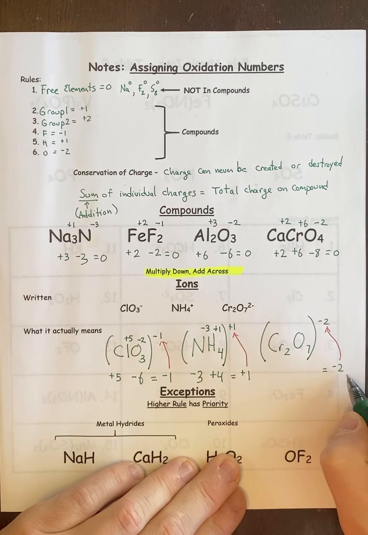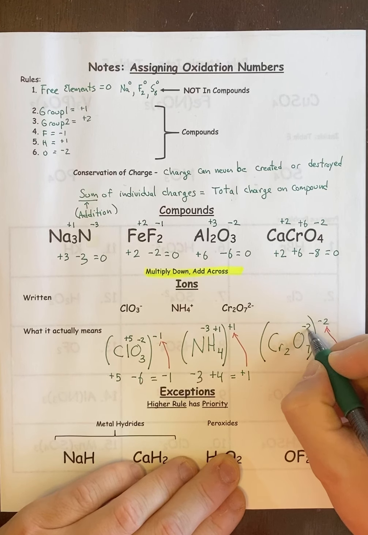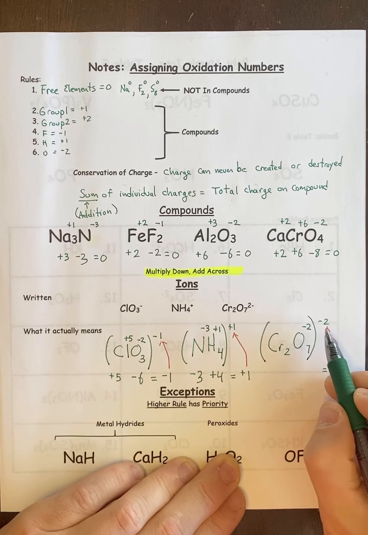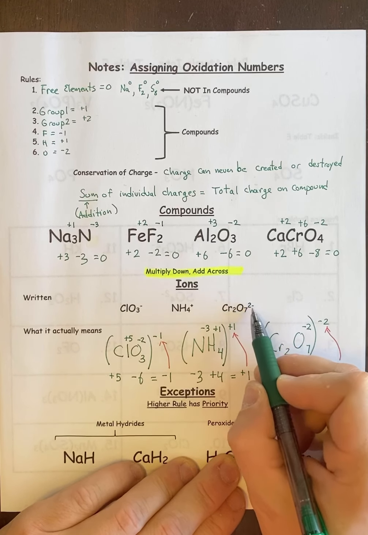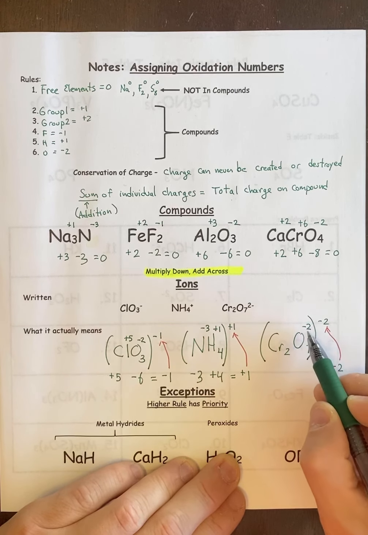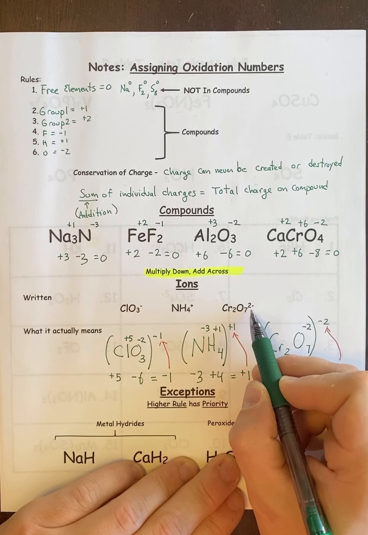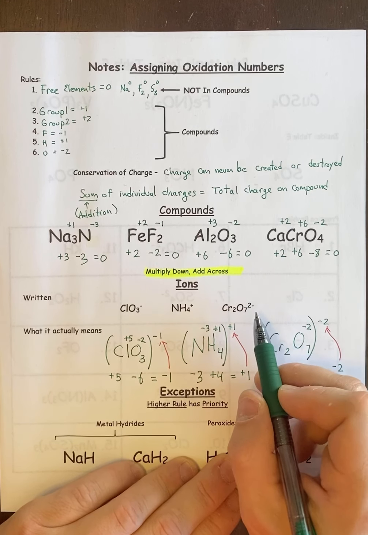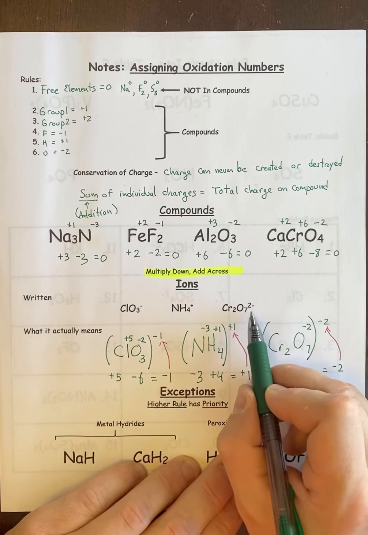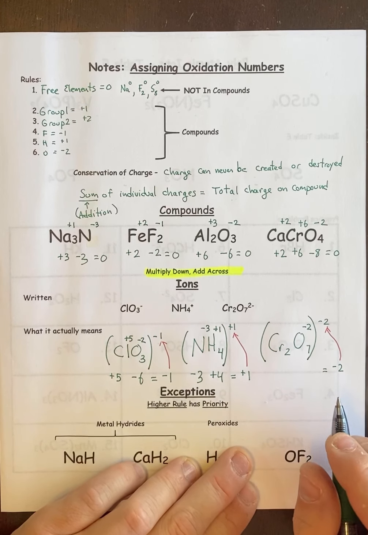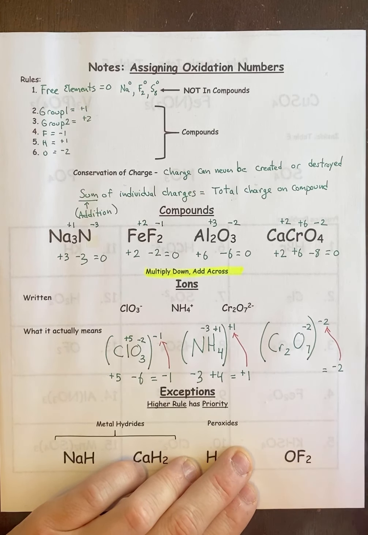Next one, -2 is my result. Oxygen is -2 on its own. This is a common mistake. Do not confuse the -2 in the top right-hand corner for the -2 for oxygen. That's kind of the reason why they write it 2 negative instead of -2, to make it less confusing. You can tell it's a little different. Hopefully that helps, but if not, you just have to memorize it.